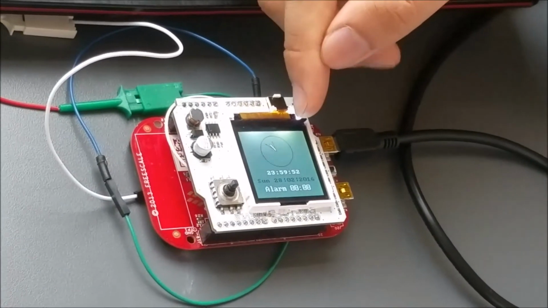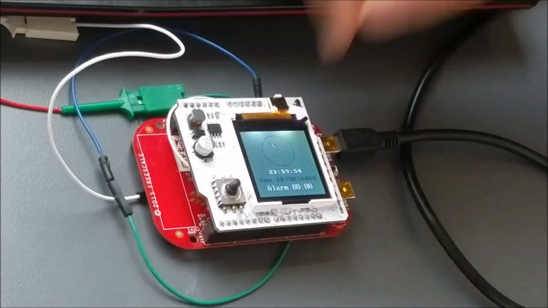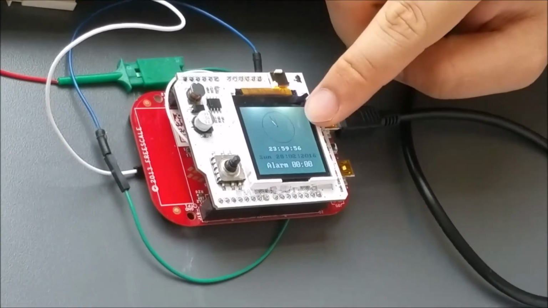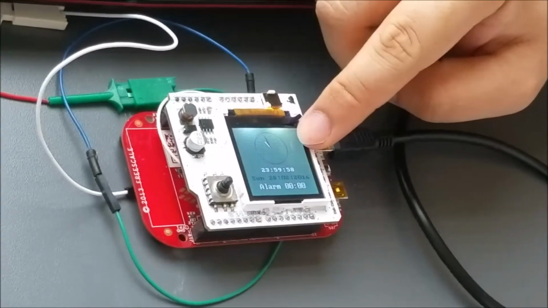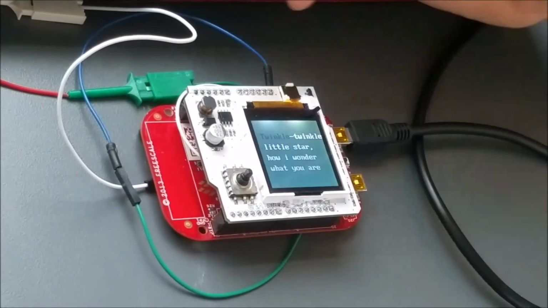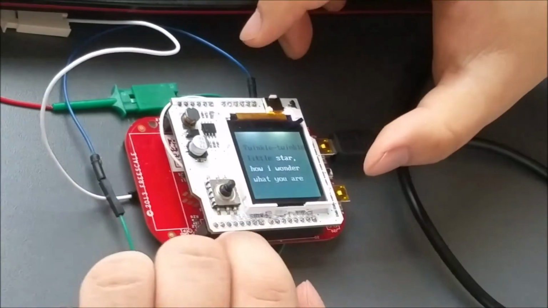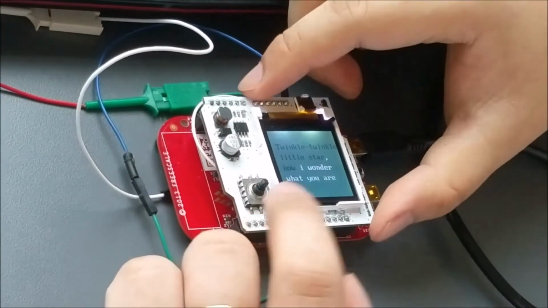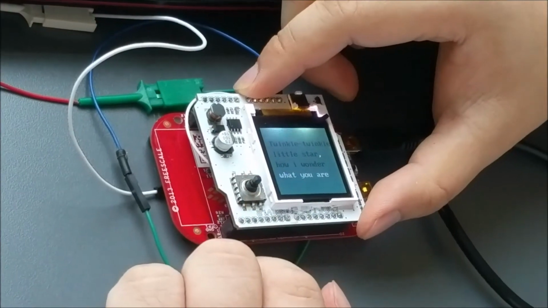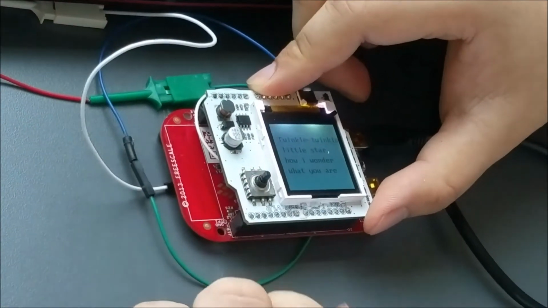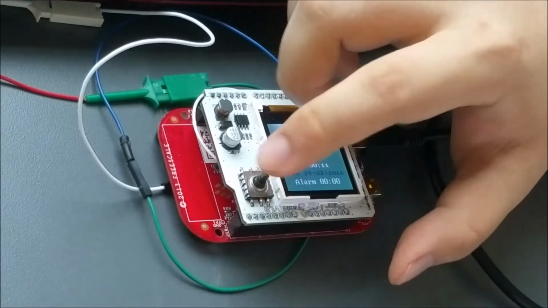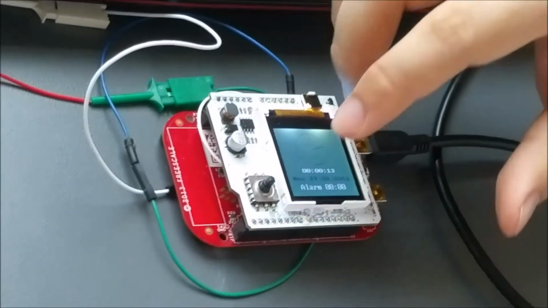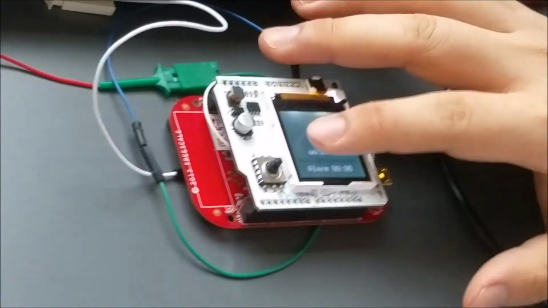So in 10 seconds' time, the alarm will be triggered. As you can see, the alarm is triggered. To disable the alarm, we will be pressing the center button here. Let me show you. See, the center button disables the alarm, so our test is correct for this part.